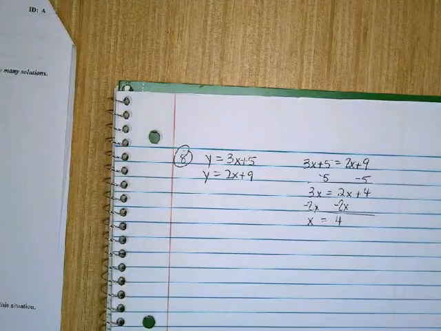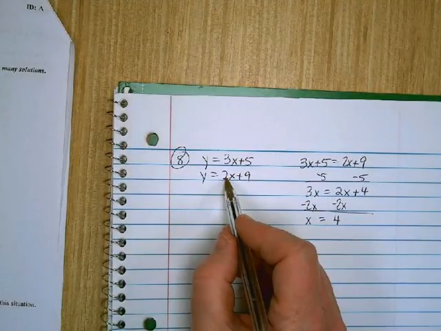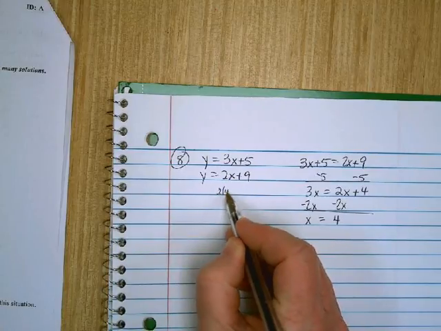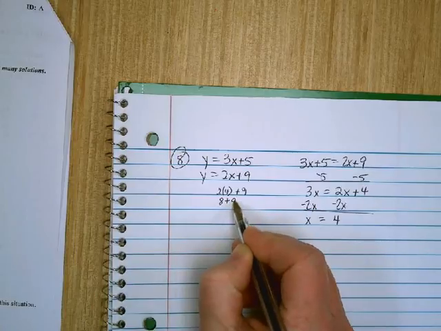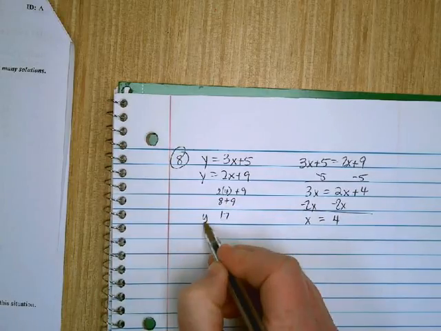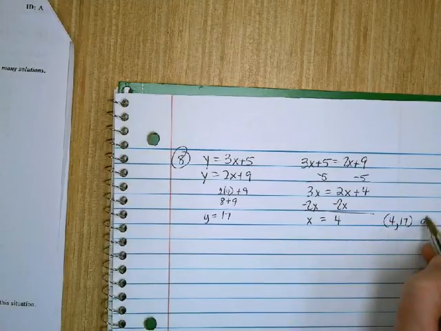So I get x is 4, so I plug it in. 2 times 4 plus 9, 2 times 4 is 8, and 8 plus 9 is 17. So my answer here is 4, 17, which is D.